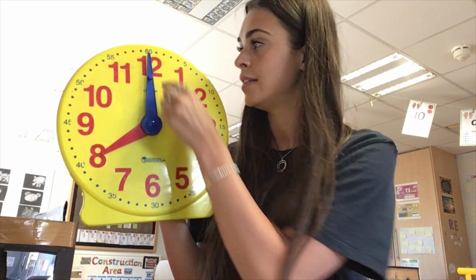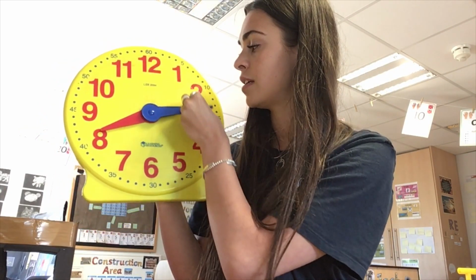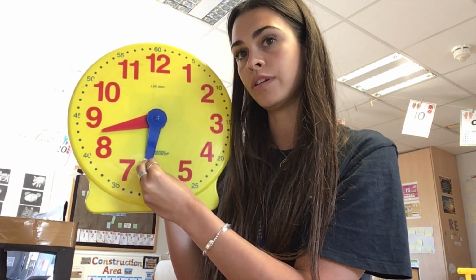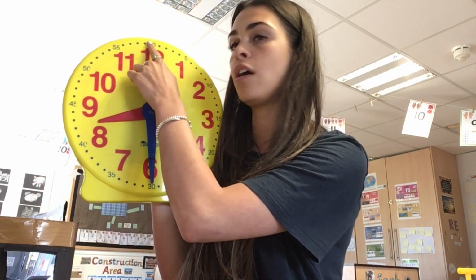When our big hand is pointing down, so we're not pointing up anymore, we're pointing down towards the number 6 here, this is half past the hour. So this is o'clock, and this is half past.